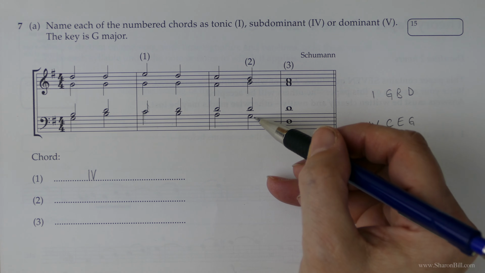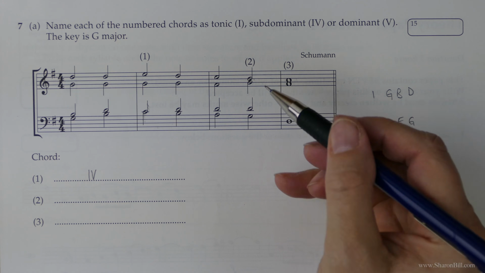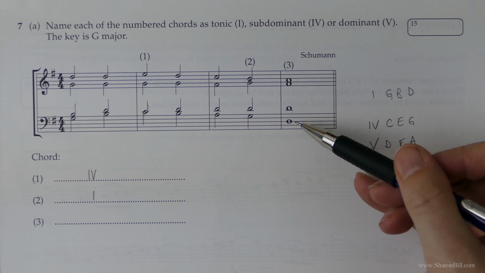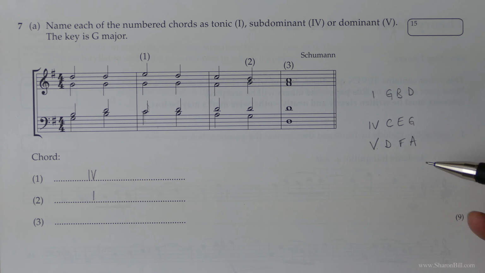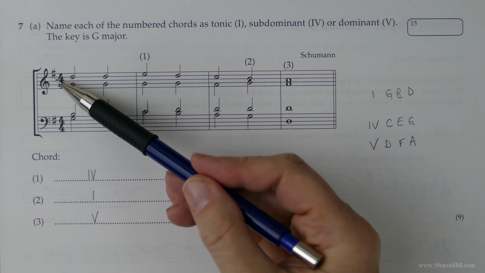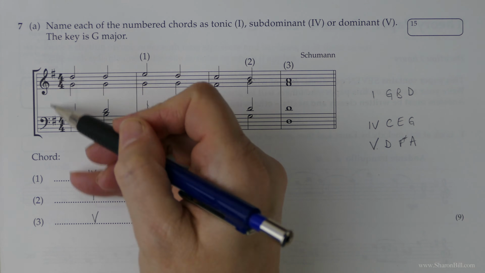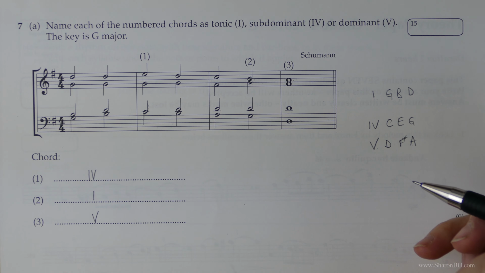In this next chord we have a G, a D, a G and a B, so we can tell that's chord 1 fully accounted for. And then here we have a D, an F and an A. That's chord 5. Of course we know in G major this is F sharps, so that would be an F sharp of course, but your key signature does all that thinking for you, so there's no need for us to worry about it here.